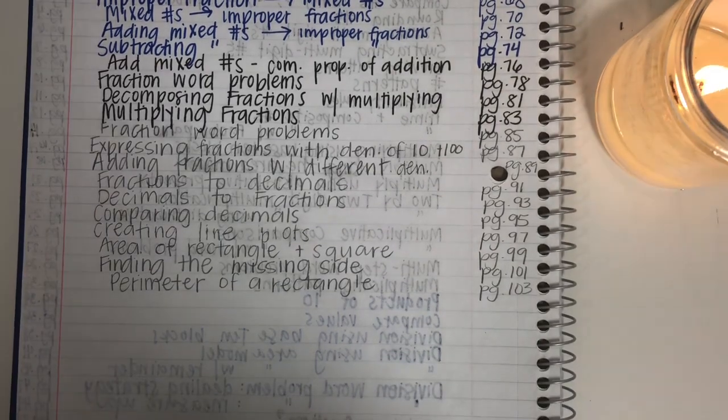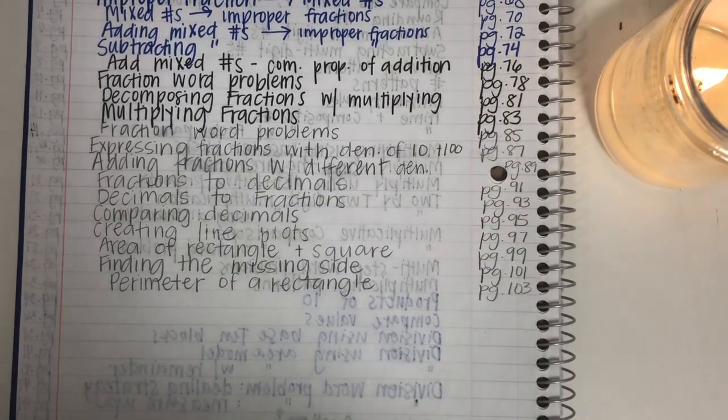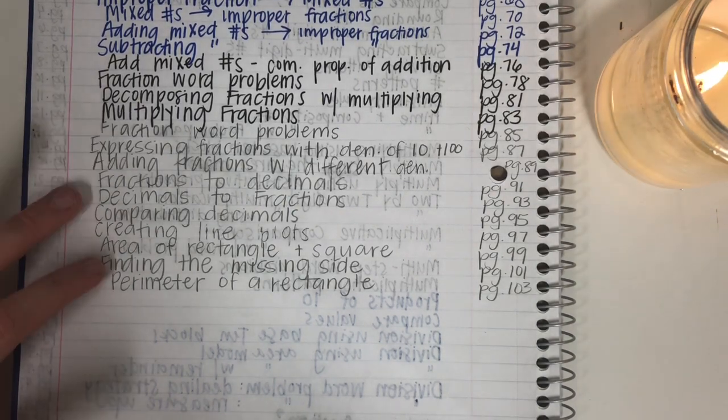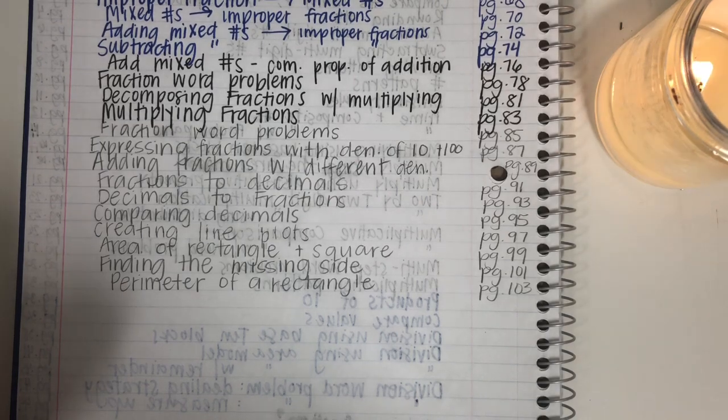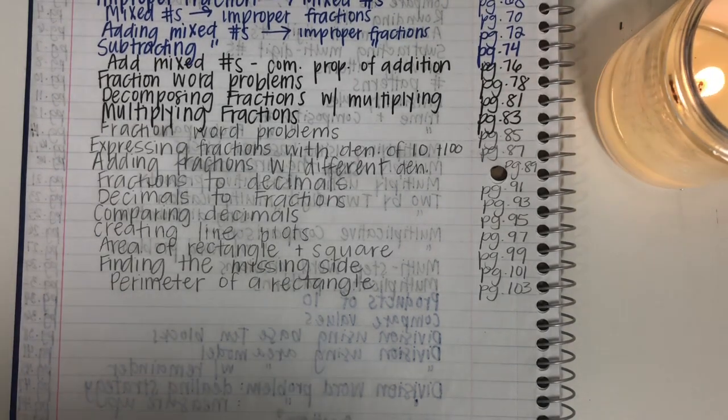Class. Today we're going to be wrapping up Unit 8 and looking at finding the missing side given the perimeter. So we did the same thing with the area, and now we're looking at how can we find the missing side of a rectangle when we just have the perimeter.